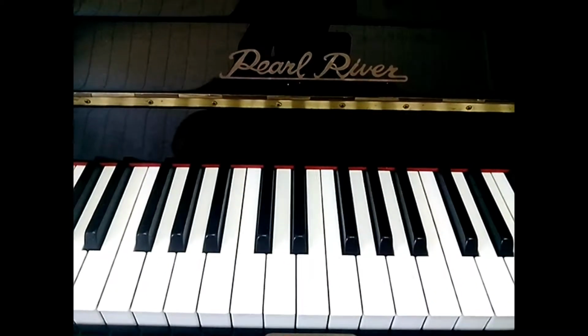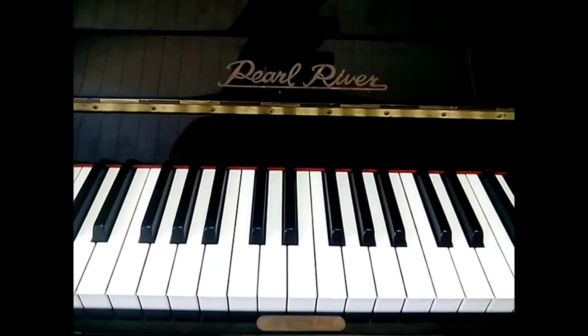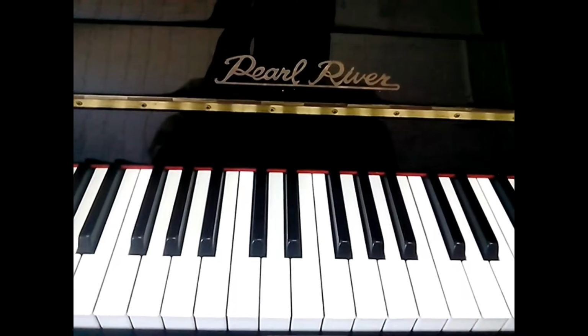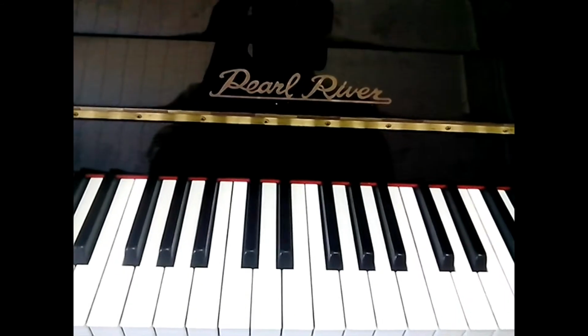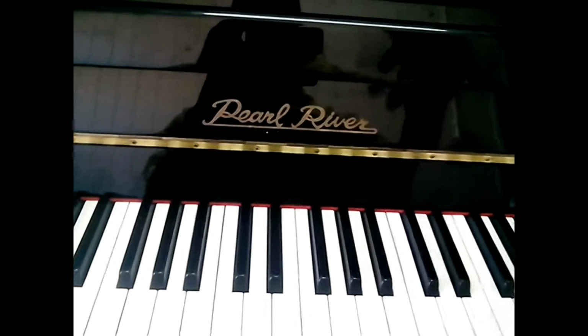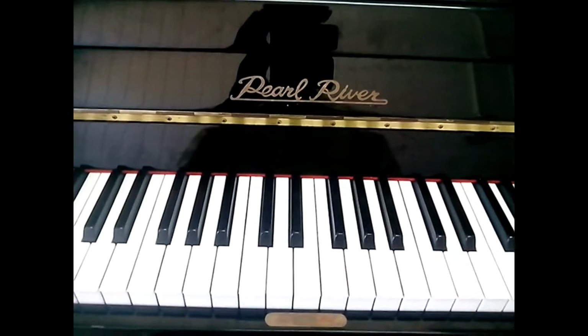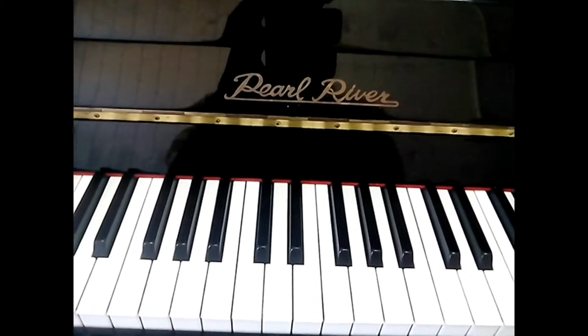So we were talking about not using the transpose button, and in front of me I have a standard piano right here, as you can see, Pearl River, if you please. And as you can see, it has no buttons. This is an acoustic piano, and inside we have some strings and hammers and what have you, and this is an instrument where you just have to know how to play in every key.